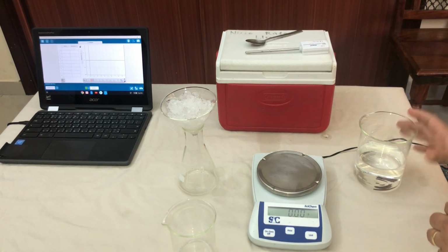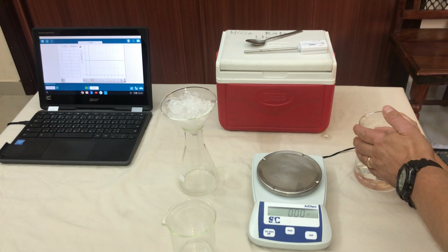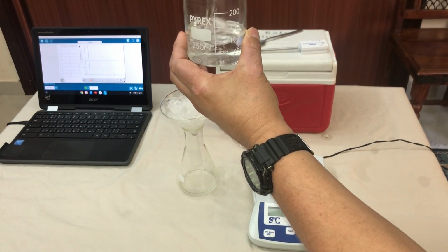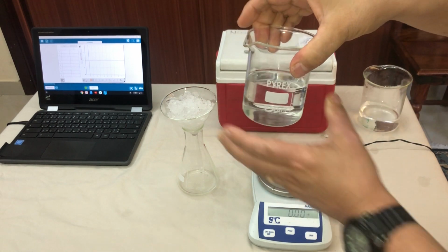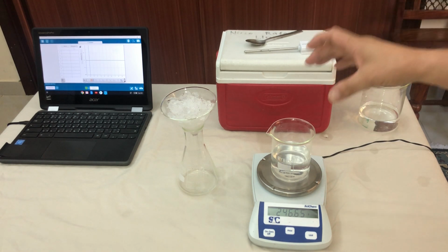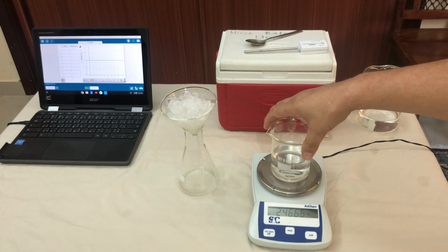Just put that there for a second. So we've got our trusty Pasco temperature sensor with the Chromebook running the software. Now I'm going to fill it up to about 150. It doesn't have to be exact because we're going to measure the mass on here. So, the new mass, the mass of the room temperature water plus the beaker, is 246.65 grams.